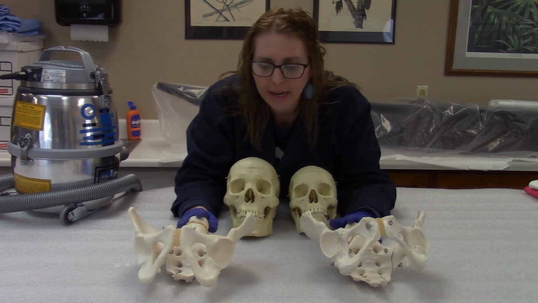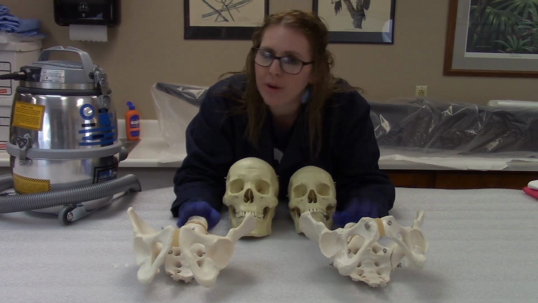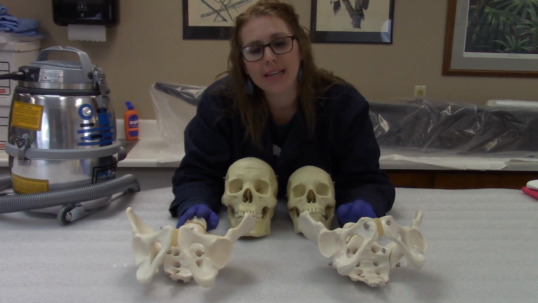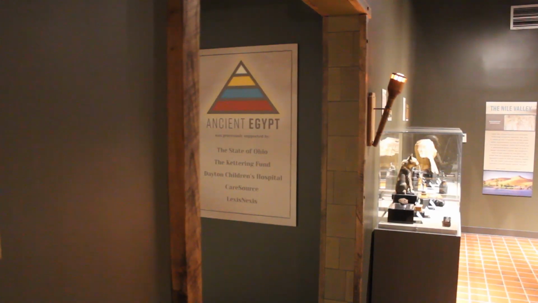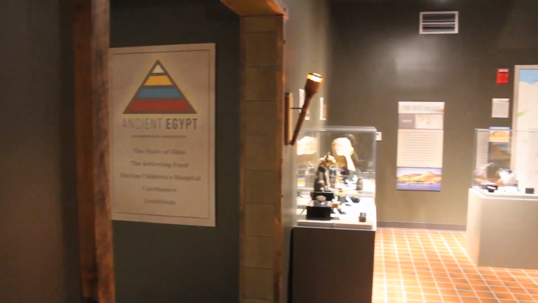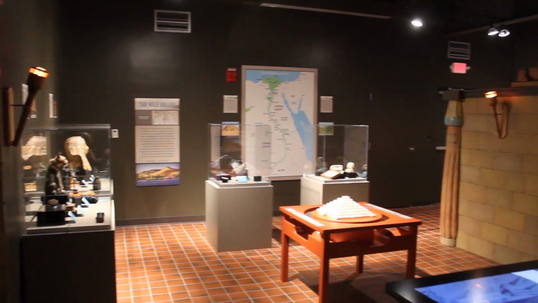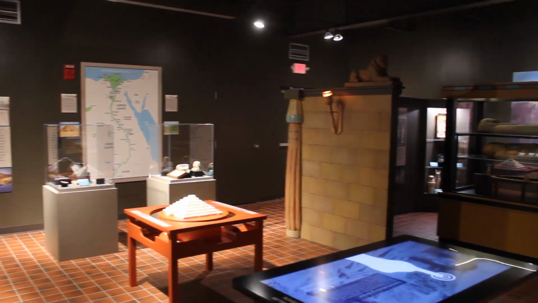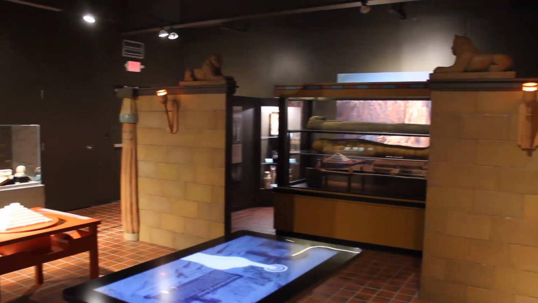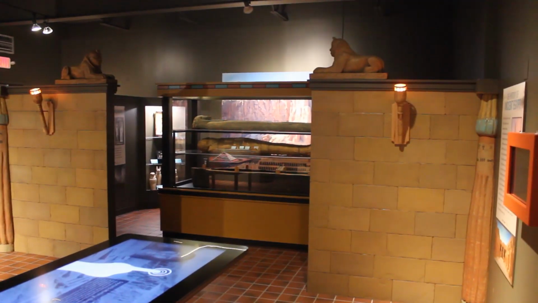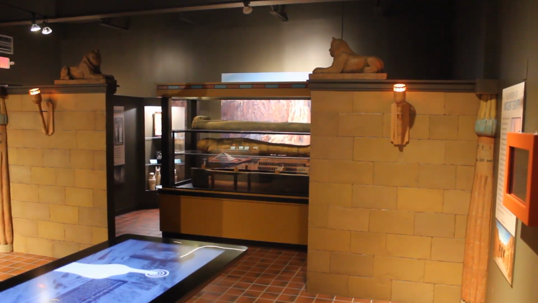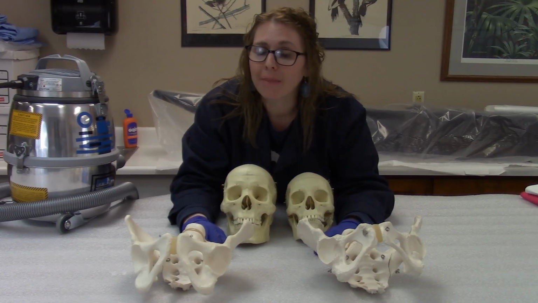So hopefully we can all remember the points that we've gone over, because next time I'm going to take you into our brand new exhibition on ancient Egypt. We recently partnered with Dayton Children's Hospital to get a new CT scan of our mummy, and that data revealed whether our mummy is a biological female or a biological male. So tune in next time to find out.